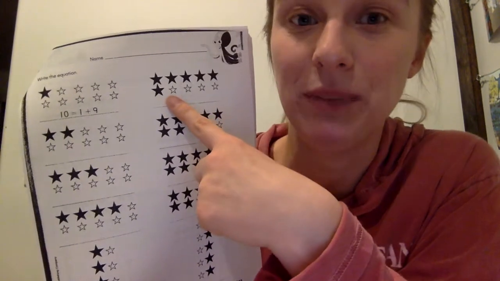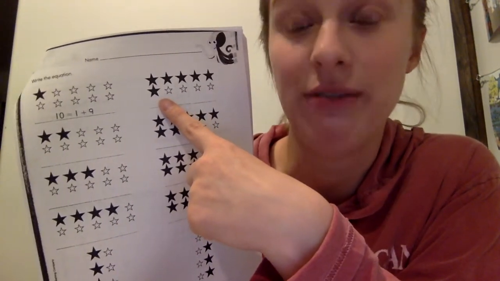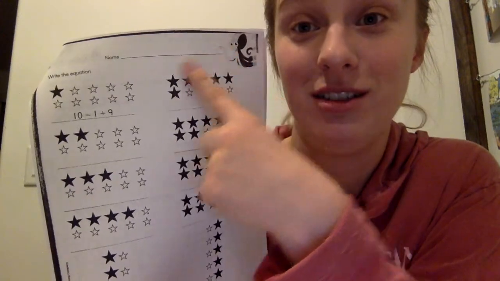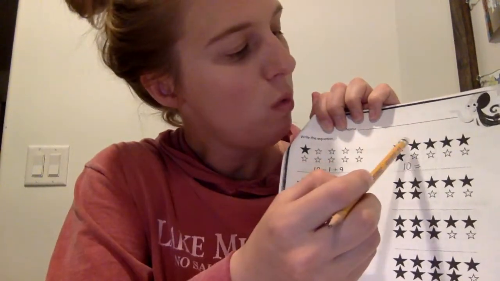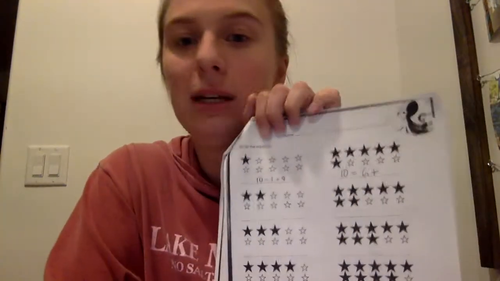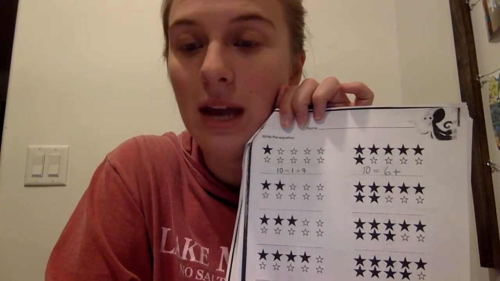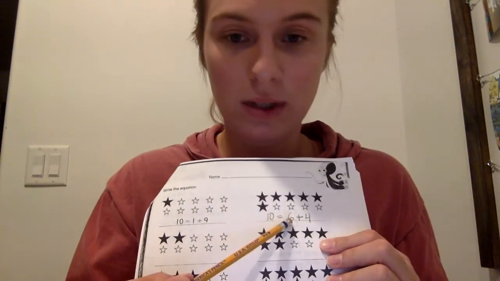So let's do this one. First off, how many stars do we have all together? 10, right? So I'll write 10 equals, how many dark stars do we have? Let's see. 1, 2, 3, 4, 5, 6. So that's my next number. Am I counting more stars? Yes, so I'm putting a plus sign. How many white stars or light stars do we have? 4, right? So there's my next number. And now my equation is done. 10 equals 6 plus 4.